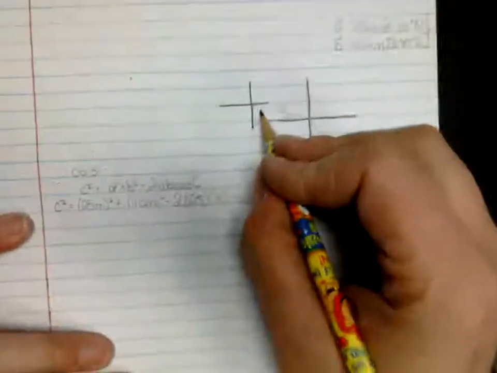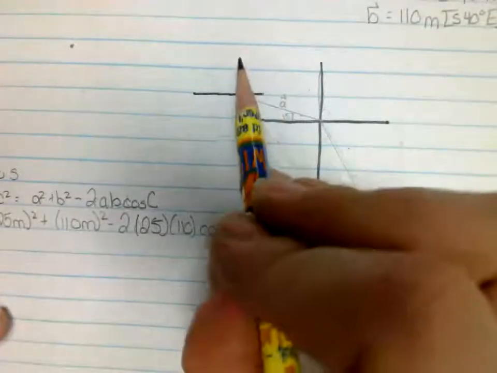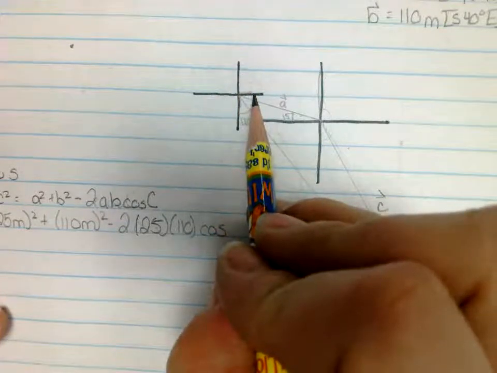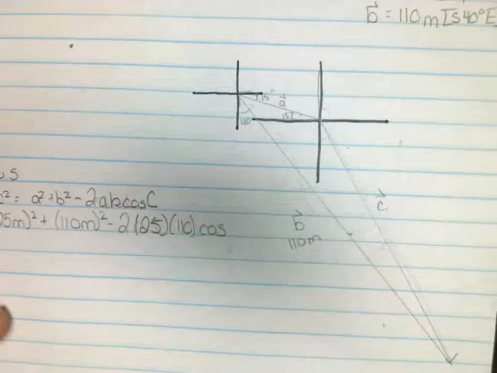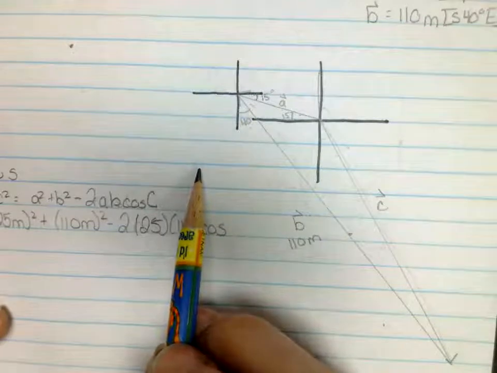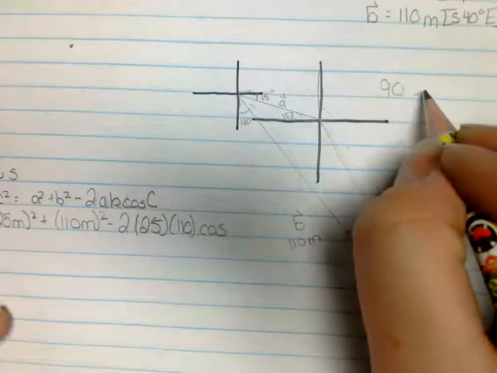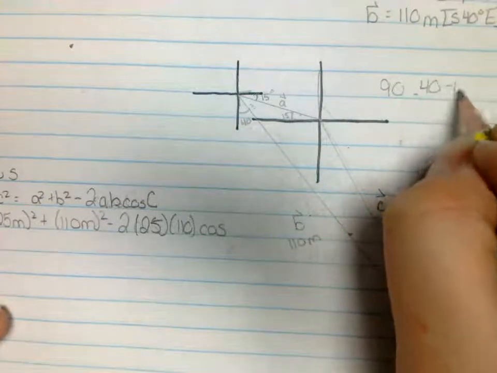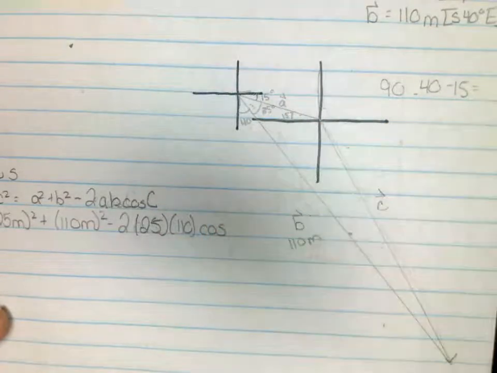Okay, so math tells us that if this is 15, this also has to be 15. So this is 15 and this angle is 15 degrees. And this makes a 90-degree angle. So to figure out this little chunk in the middle, I'm going to say 90 minus 40 minus 15. So this little chunk in the middle is going to be 35 degrees.